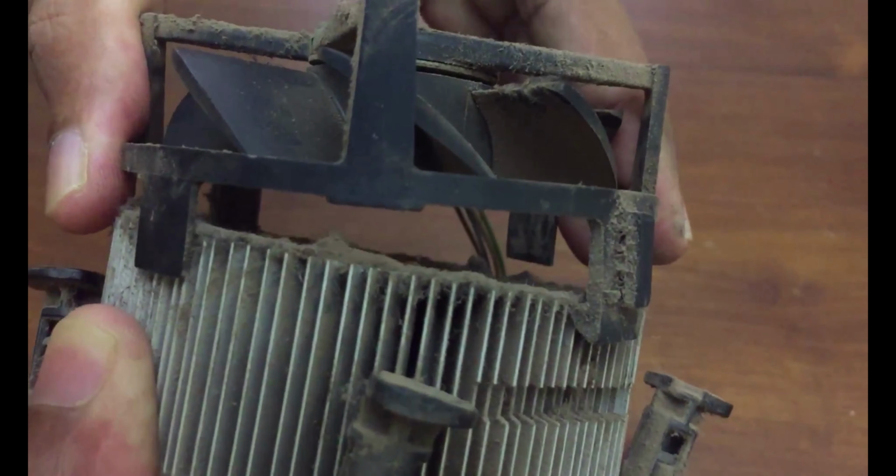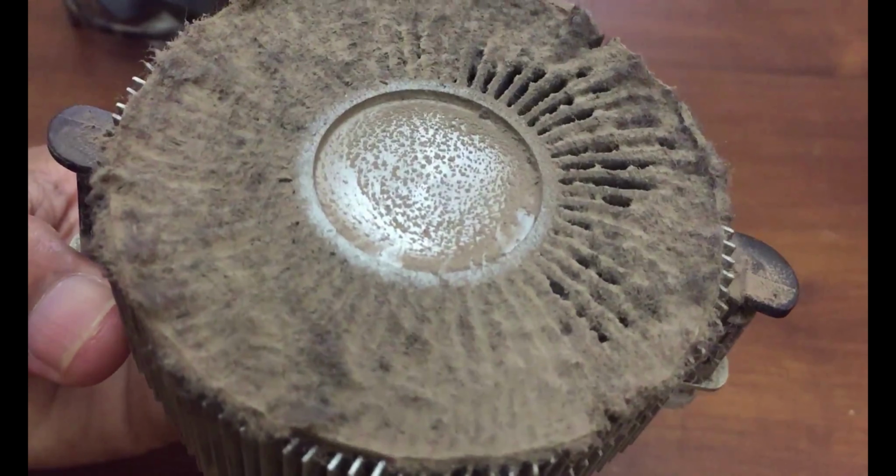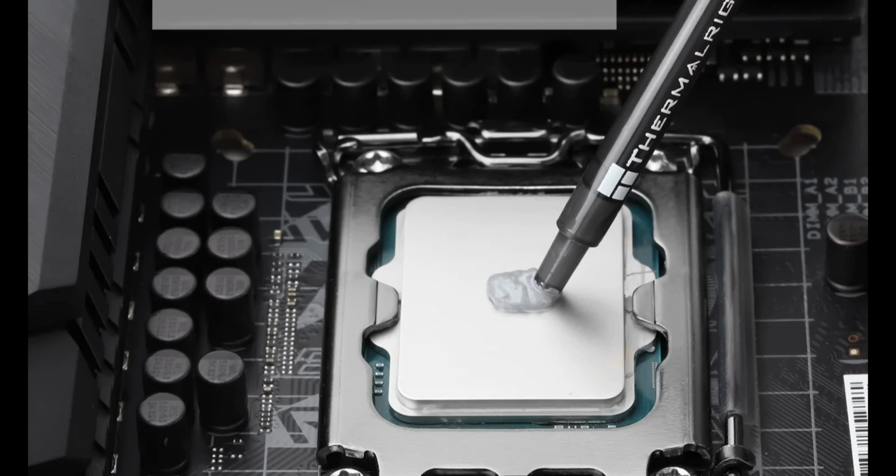2. Overheating. B-roll, CPU fan, dust. Overheating causes instant freezes. Clean your PC fans and heat sinks. If it's an older PC, apply new thermal paste to the CPU.